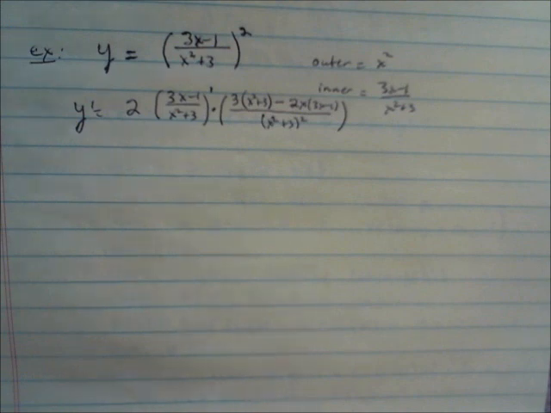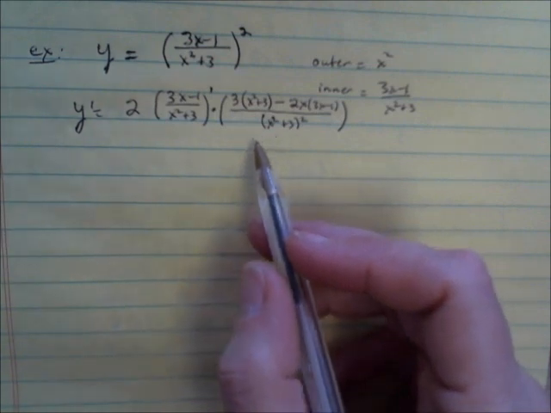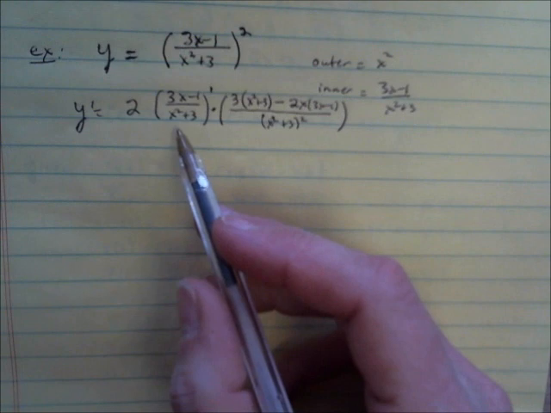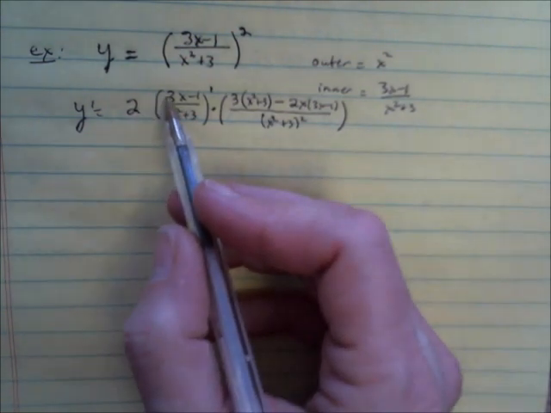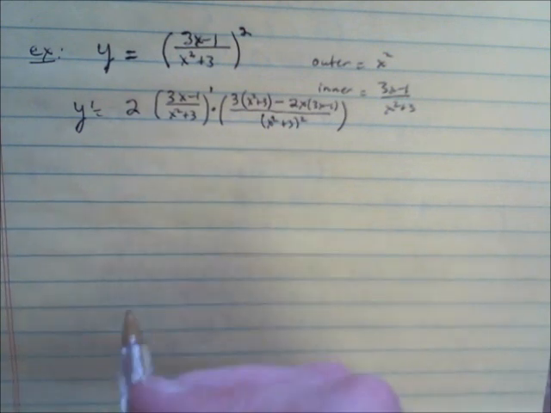And now what we have to do is collect some like terms and simplify this down a little bit. So this 2 could actually go up to the numerator here, 2 times 3x minus 1.